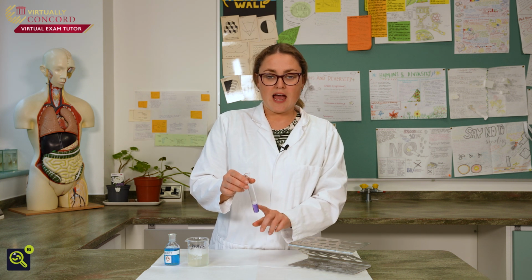Okay, so in this case we have had that lovely positive lilac colour formed, which shows the presence of the peptide bonds. Now if this was a negative result, it would have simply stayed blue. So it's important to remember that you need to add that into your answer as well. And that is the test for proteins.